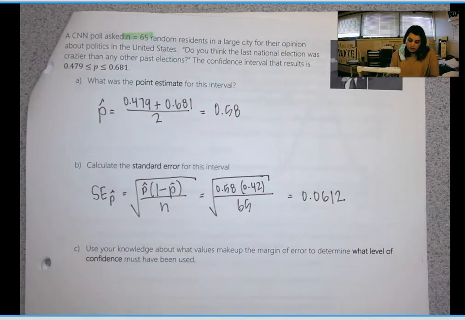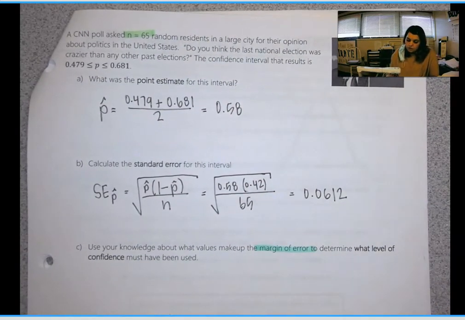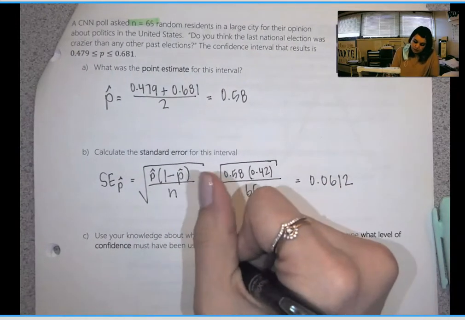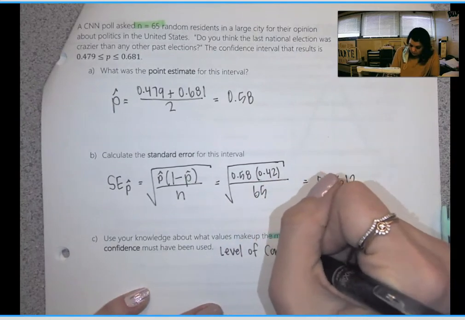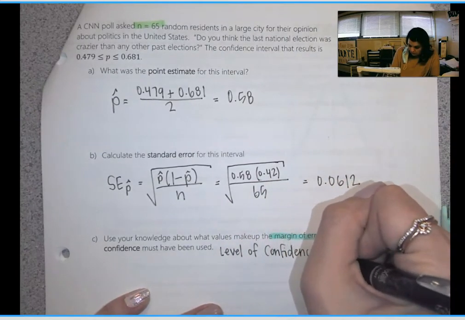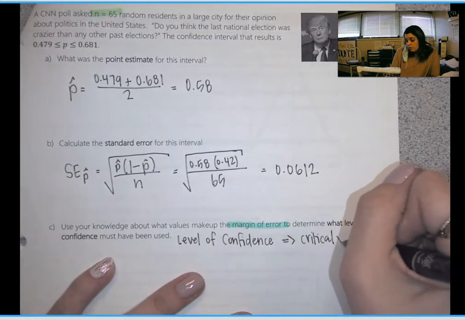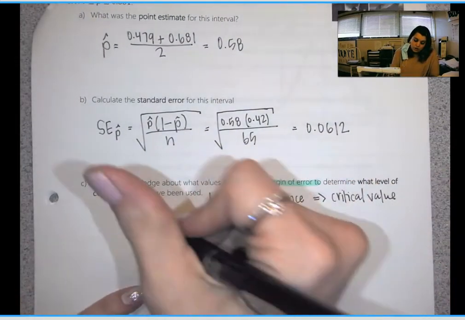Use your knowledge about what makes up the margin of error to determine what level of confidence must be used. So if we want to know our level of confidence, we also need to know our critical value. Okay, so it says use our knowledge of margin of error.